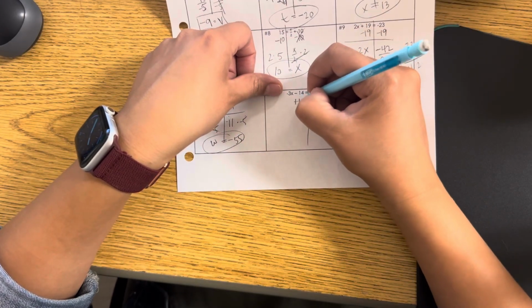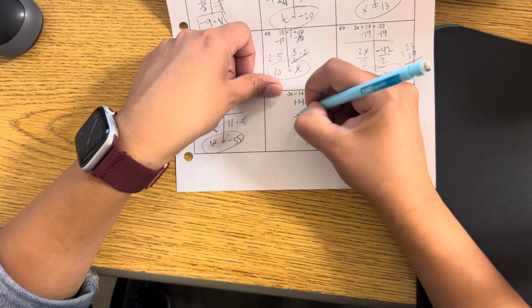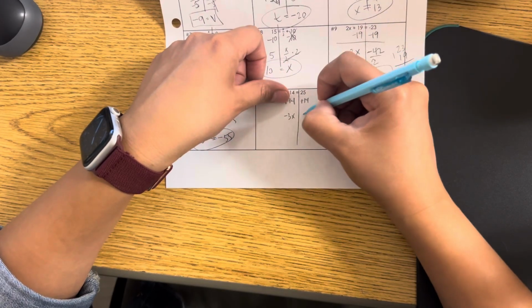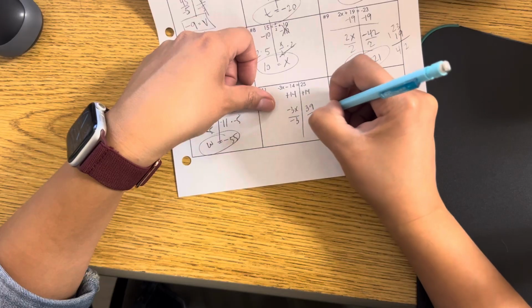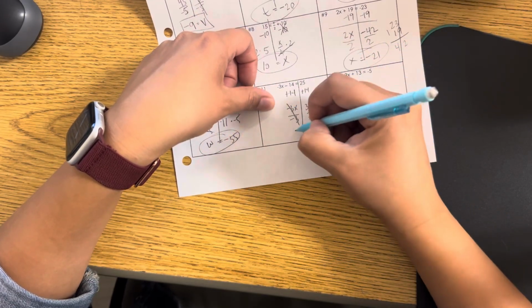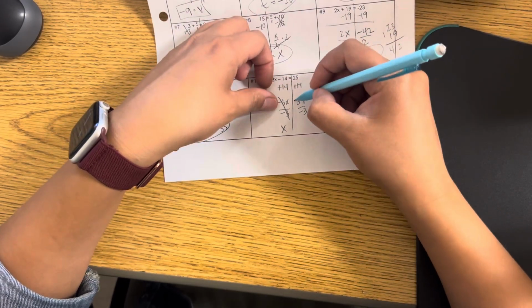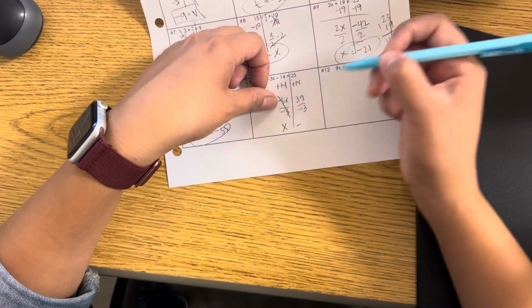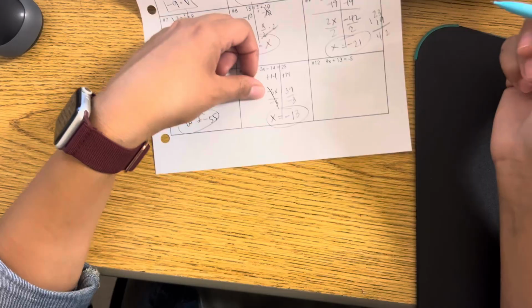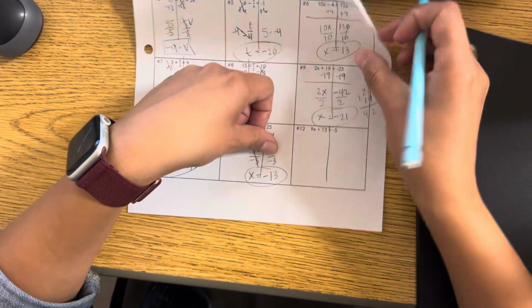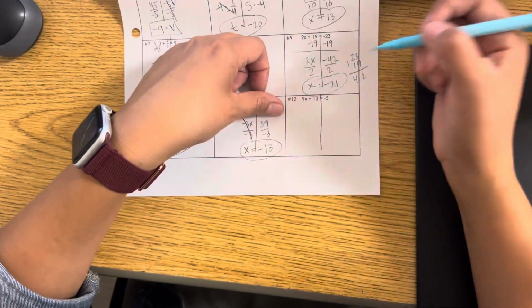Here, being multiplied by -3 and subtracting 14. The opposite of subtracting 14 is to add 14. 25 plus 14 is 39. Then the opposite of multiplying by -3 is to divide by -3. The -3's divide out. Positive divided by negative is a negative, and 39 divided by 3 is 13. So x equals -13.